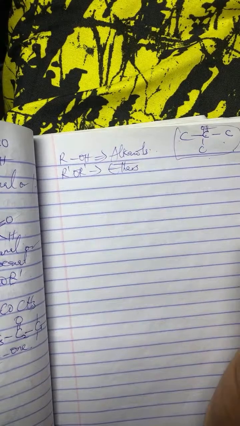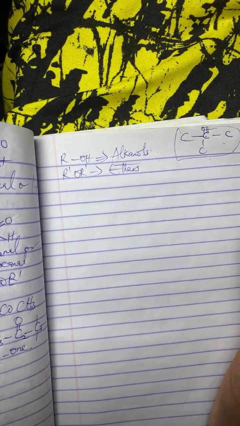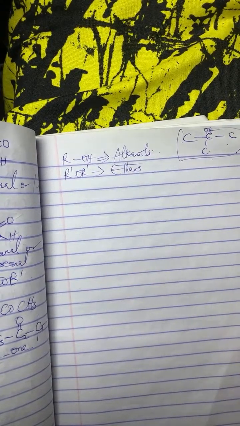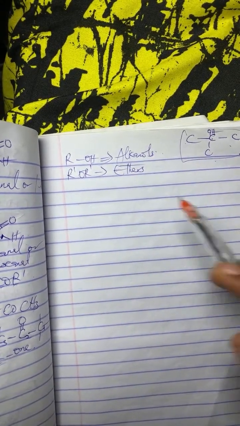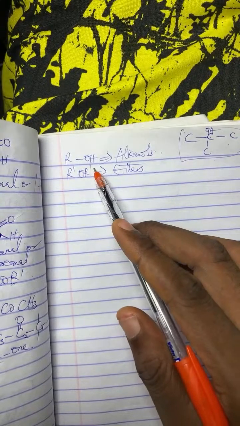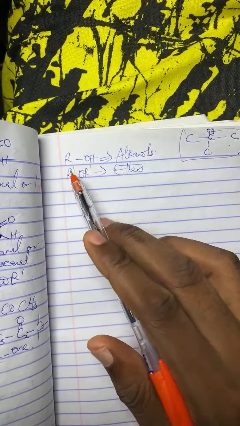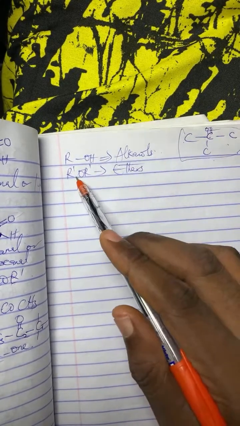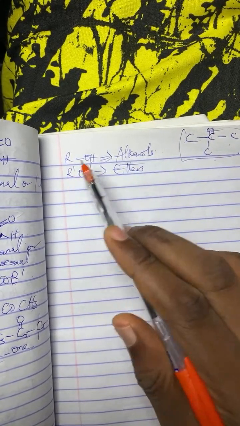Or methyl ether. We also have diethyl ether or ethyl ether. We have propyl ether or dipropyl ether, and you continue. So far as it's an aryl group, it must not be the same. But so far as it's an alkyl group, you can have methyl here, ethyl here. It must not be the same, so far as the O is holding the two alkyl groups together.